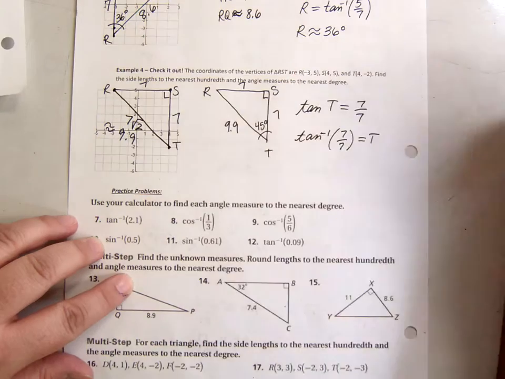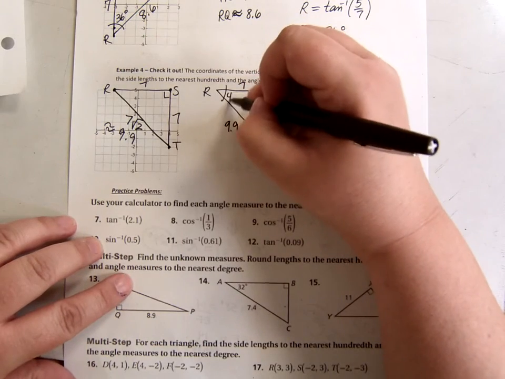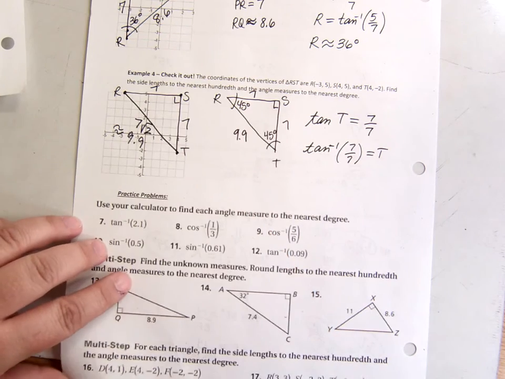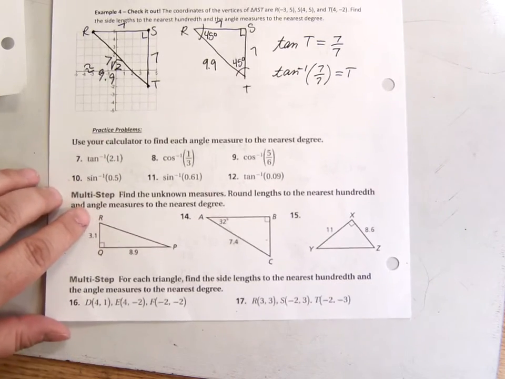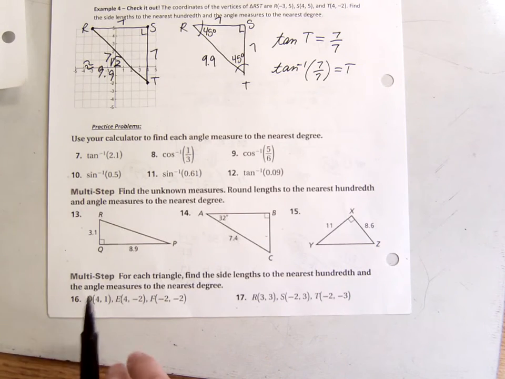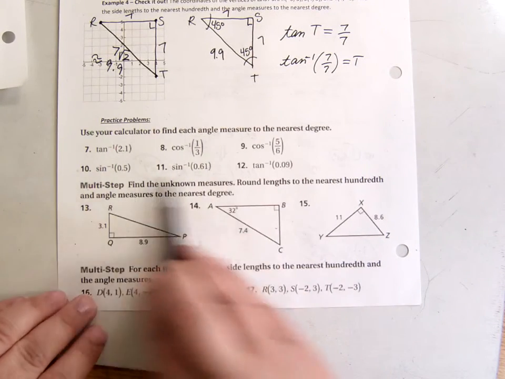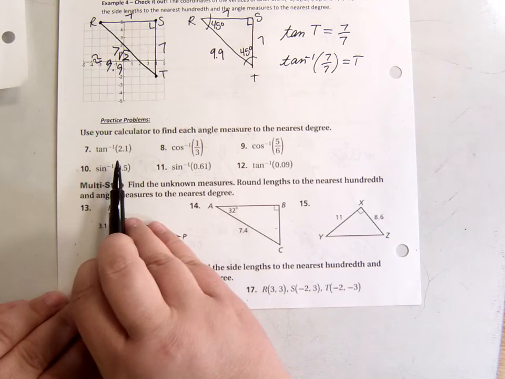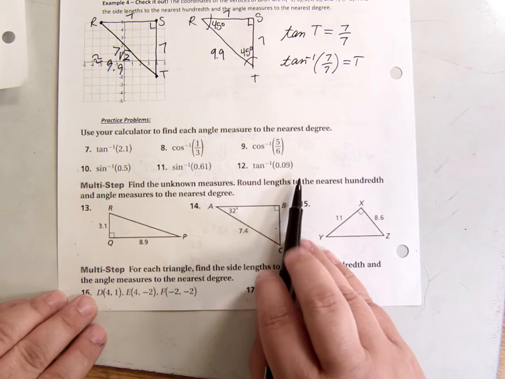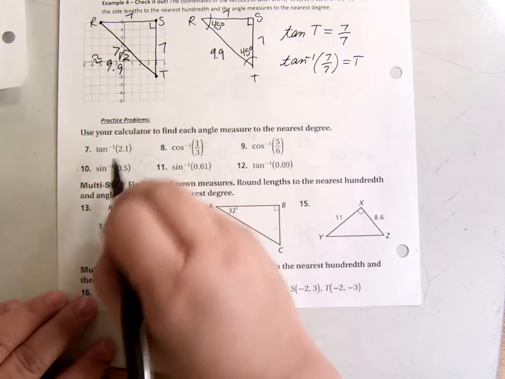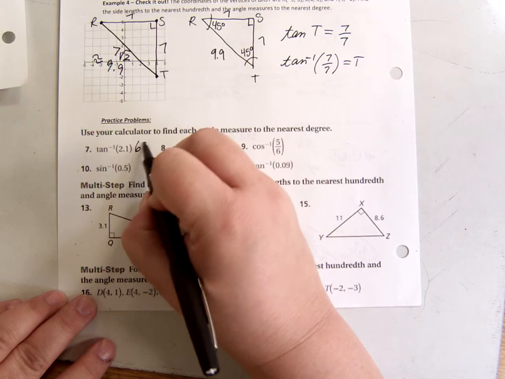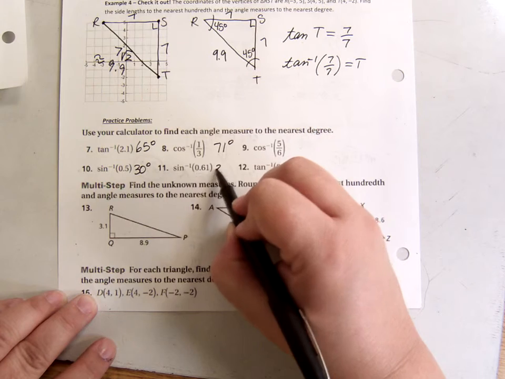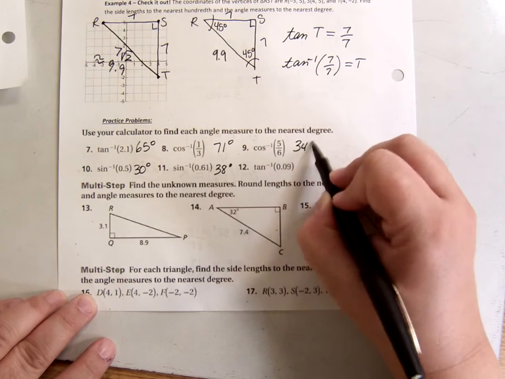Okay, and I should have already known that because it's a 45, 45, 90 triangle, and the reason I know that is because it's isosceles and right. Every right isosceles triangle has angles of 45, 45, and 90. Okay, on these down here, this is just typing it into your calculator, just hitting the second button and then tan and then 2.1. So go ahead and pause the video if you want to, try these, and then come back. And when you come back, here comes the key, so you could check your values. And this is what you should have gotten.